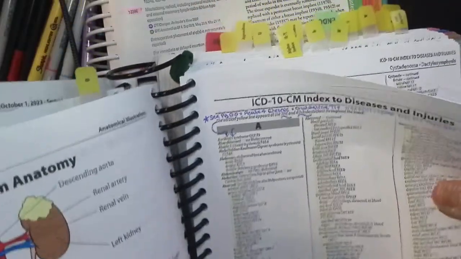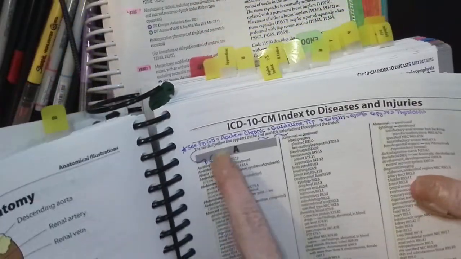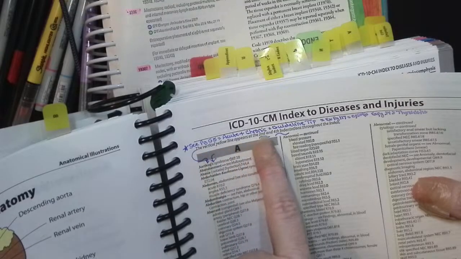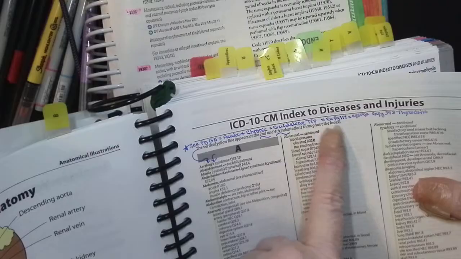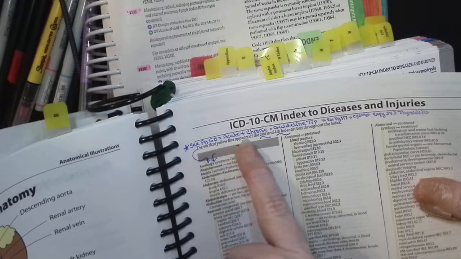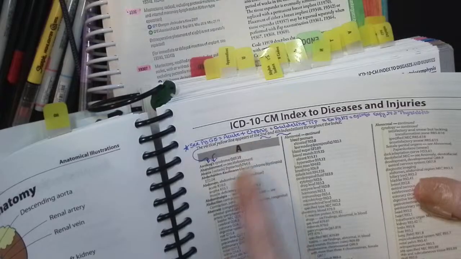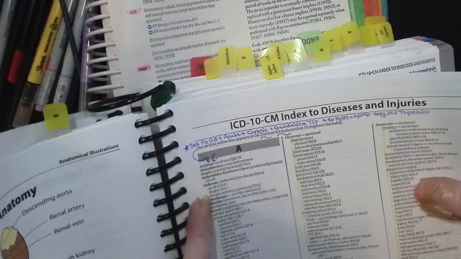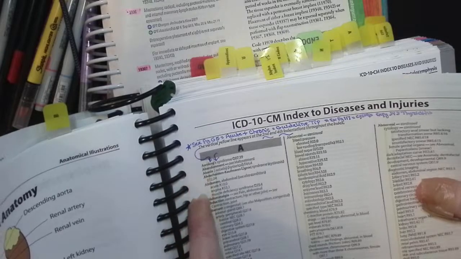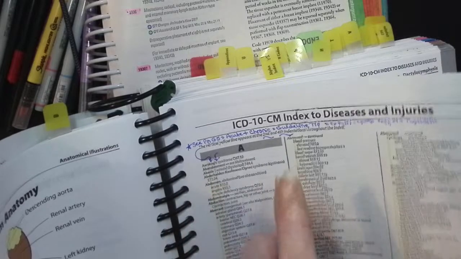What the heck that means is that your alphabetical index starts out right here with this sentence that says the vertical yellow line appears on the second and fourth indention throughout the index. That's all because of the acute and chronic condition, right? So all of these words are either here, or they're indented over, or they're indented even further.